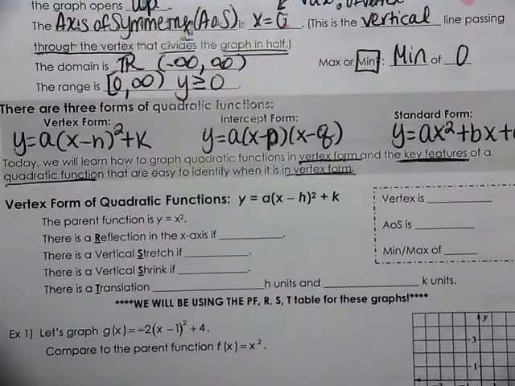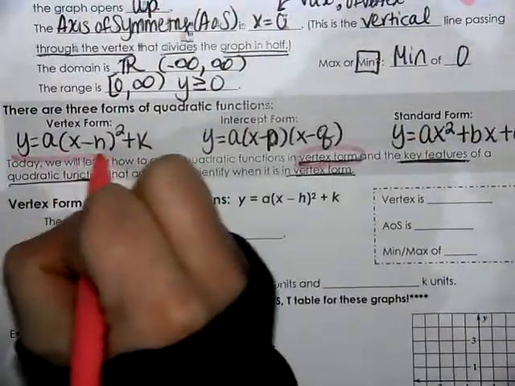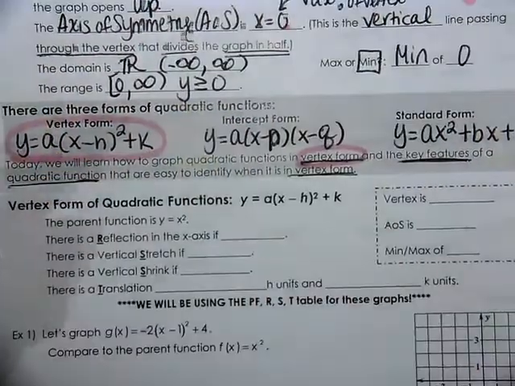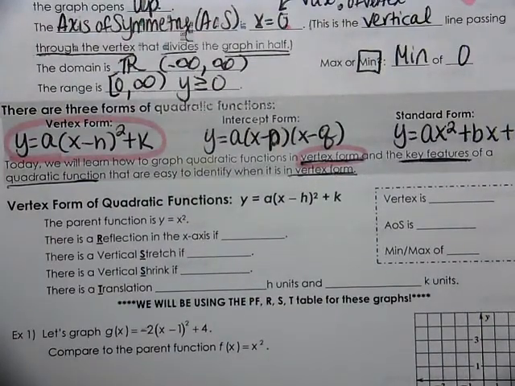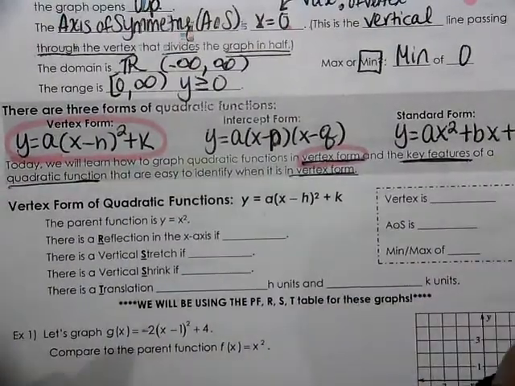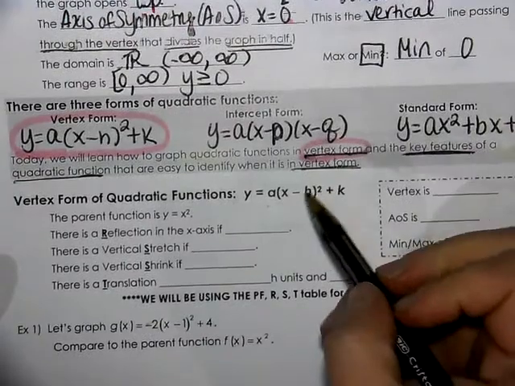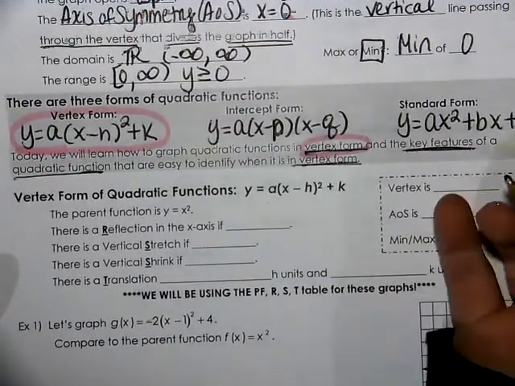Well, guess what? Vertex form is super cool because we can identify the vertex very easily, very quickly. So I'm just going to highlight really quick that this is our focus for today. So once again, our vertex form is y equals a times (x minus h) squared plus k. So let's go ahead and remind ourselves of what a, h, and k mean.